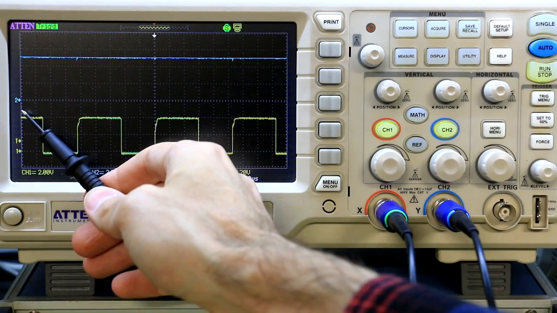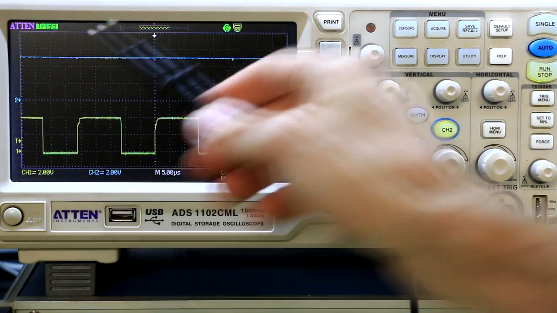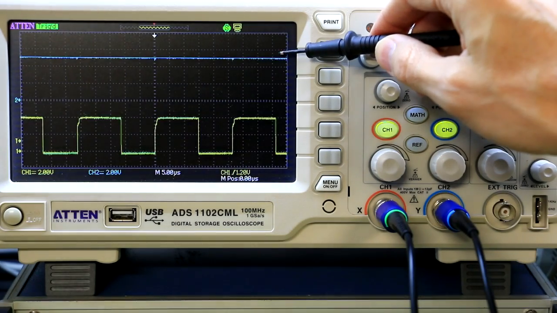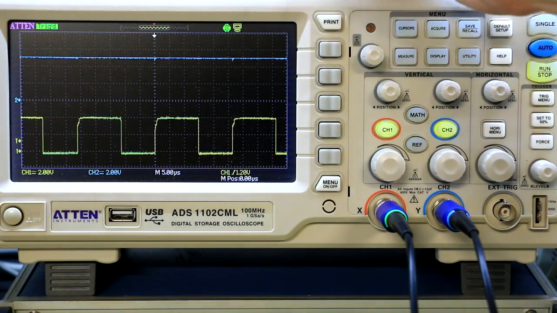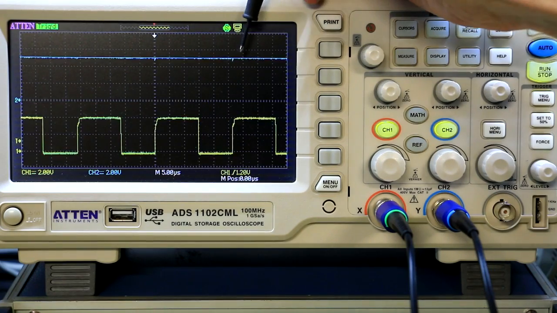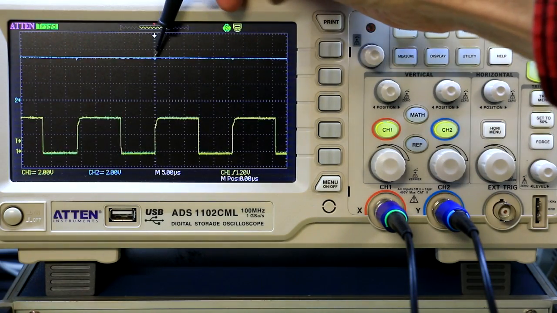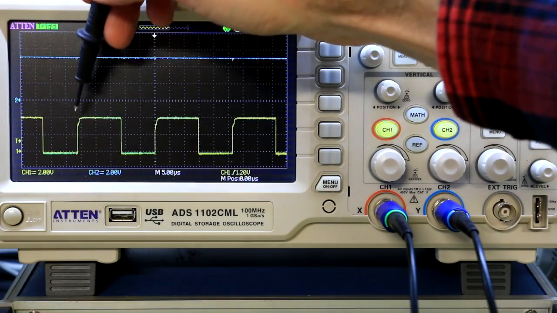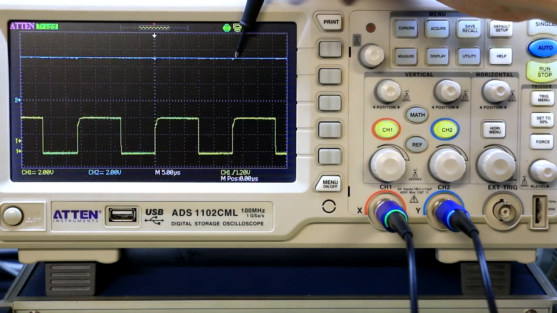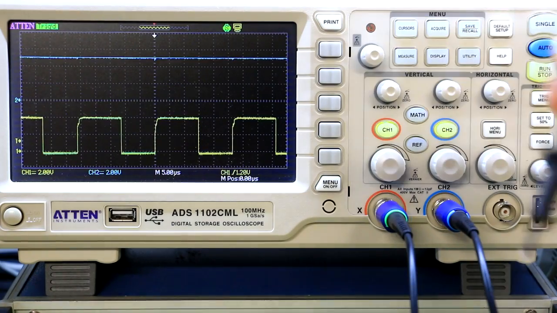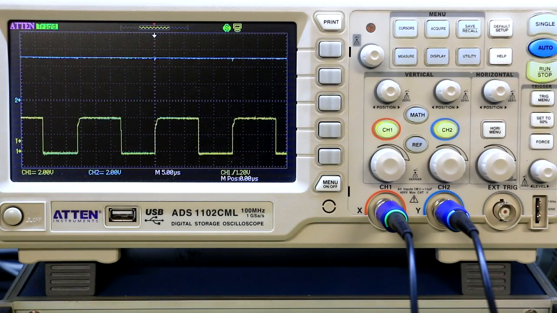Now the ground plane for channel 2 is over here. So you can see it's measuring the 5 volt DC level over there. What you should also be able to see if you're viewing this in HD is these tiny little glitches that coincide with the positive going edge of the 555 timer right over there. Okay, so what we want to do is zoom in on those little glitches.